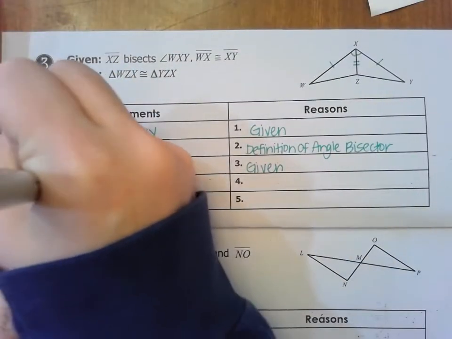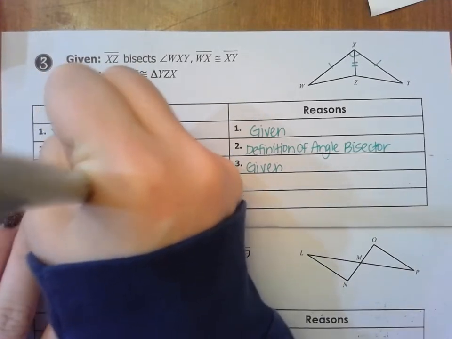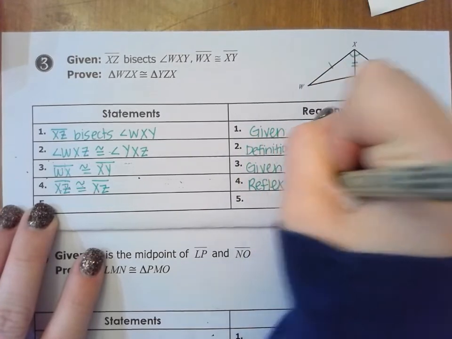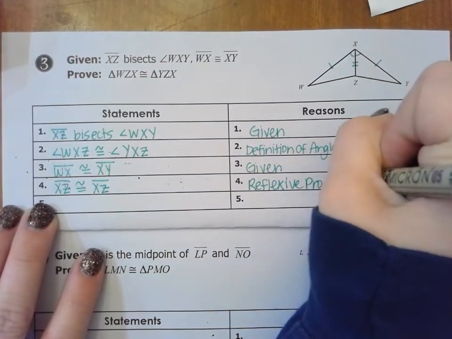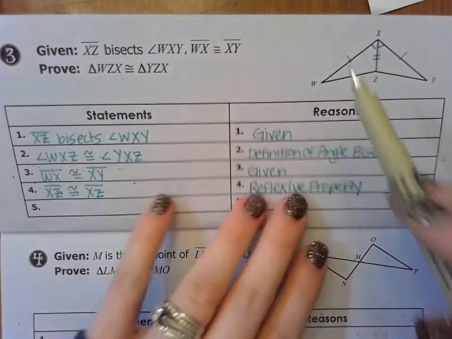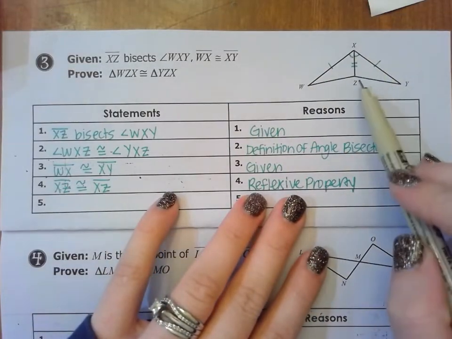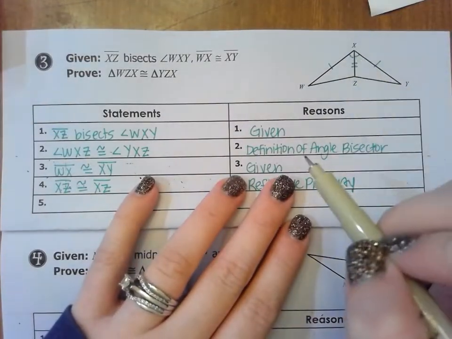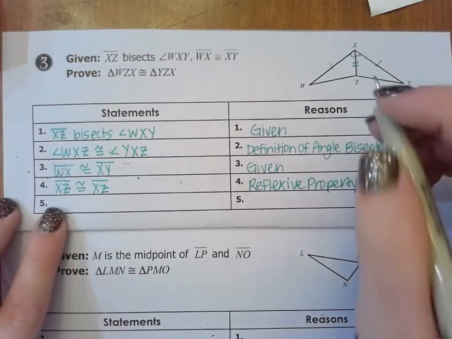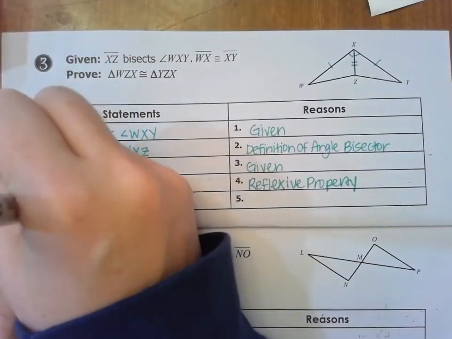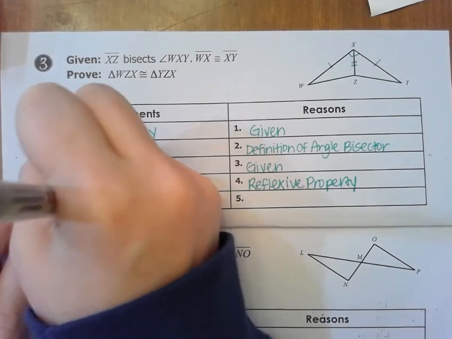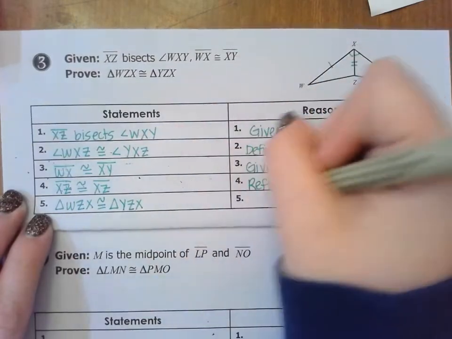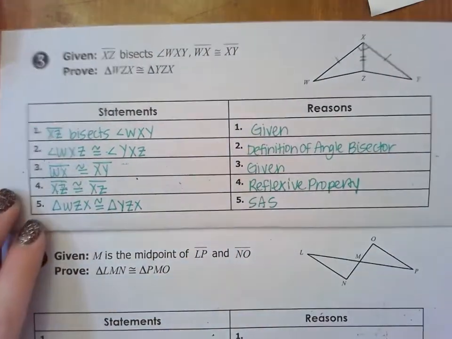So XZ is congruent to XZ by the reflexive property. Since we have a side angle side in that order that are congruent, where the angle is between the two congruent sides, then we know that these two triangles are congruent by the side angle side postulate. So triangle WCX is congruent to triangle YZX by the side angle side postulate.